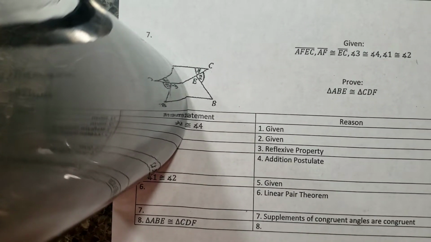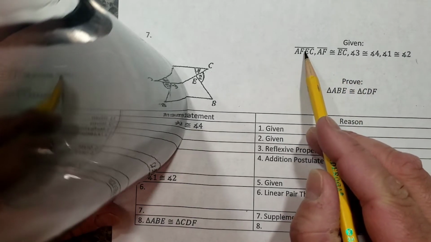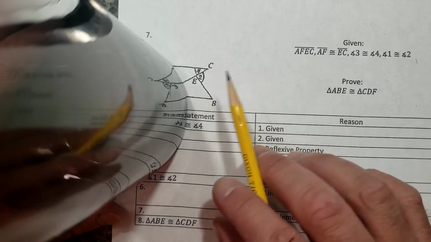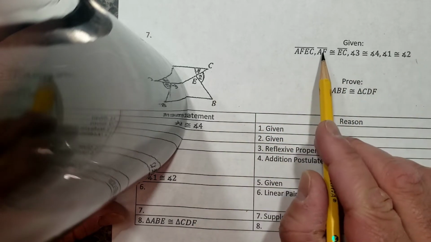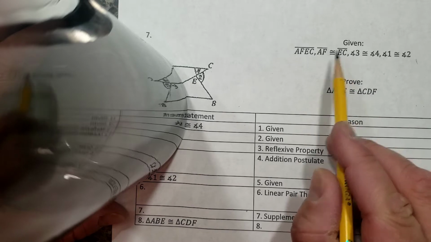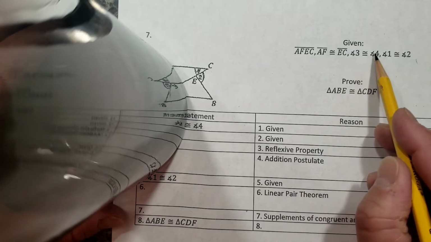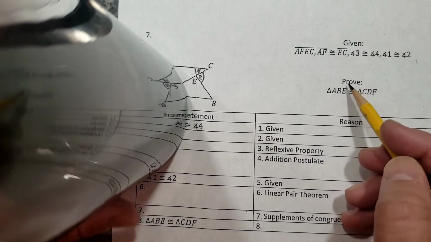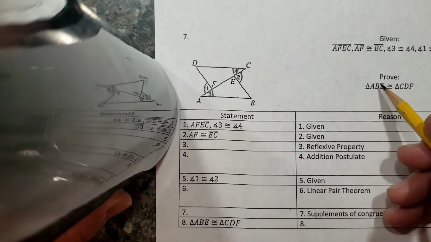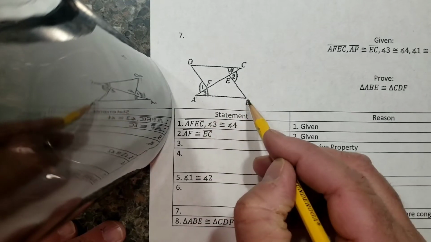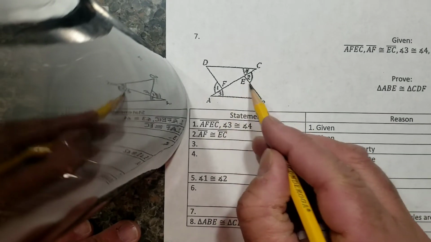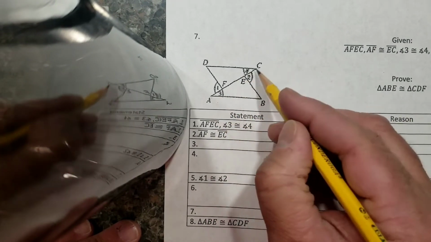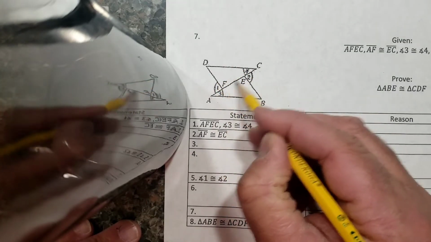Okay, page 21. All right, this is our last classwork page. And what we're given is line AFEC. I'm going to move the vase back a minute. I just want to go through this. AF is congruent to EC. Angle 3 is congruent to angle 4. Angle 1 is congruent to angle 2. And we need to prove, I'll come back over here to get it, ABE, that triangle there, is congruent to CDF there.